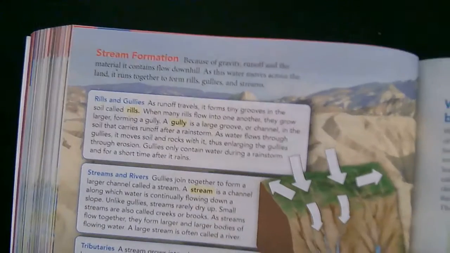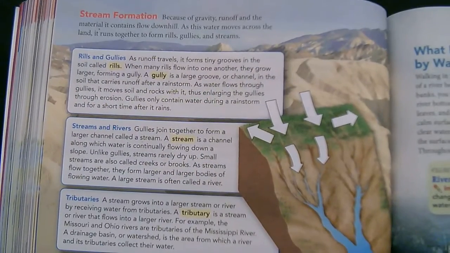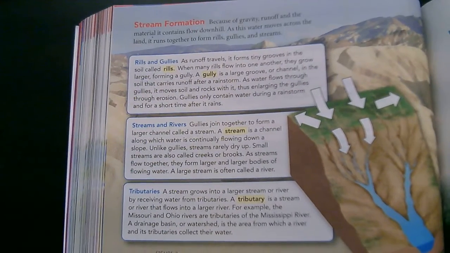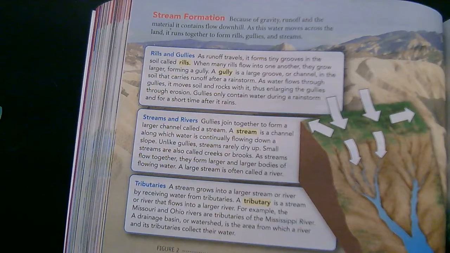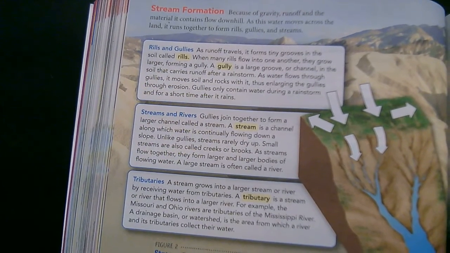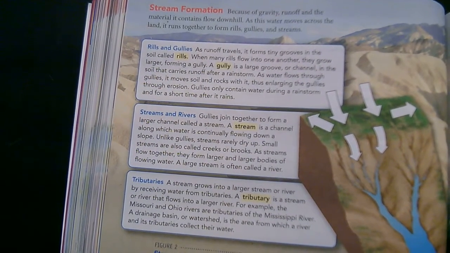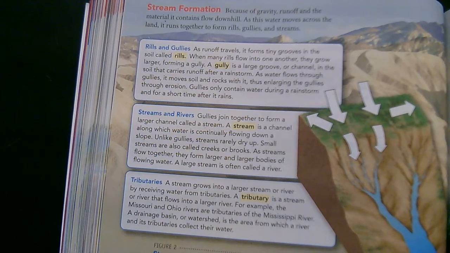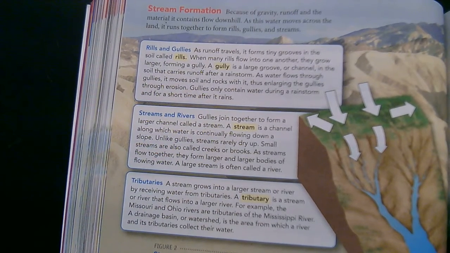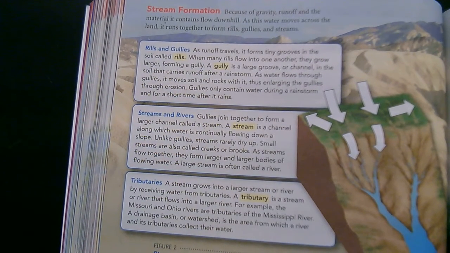Stream formation. Because of gravity, runoff and the material it contains flow downhill. As the water moves across the land, it runs together to form rills, gullies, and streams. Rills and gullies. As runoff travels, it forms tiny grooves in the soil called rills. When many rills flow into one another, they grow larger, forming a gully. A gully is a large groove or channel in the soil that carries runoff after a rainstorm.